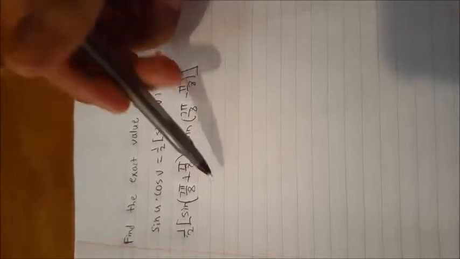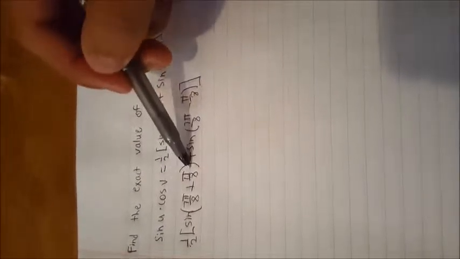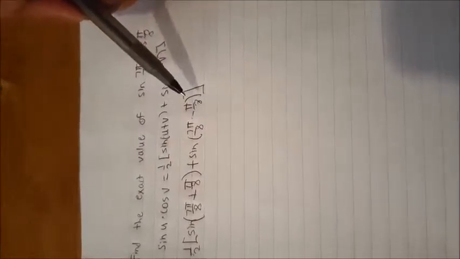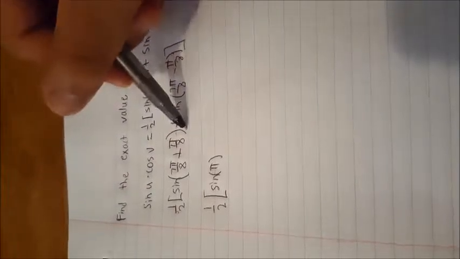And after that, you're going to add the 7 pi and the pi and subtract the pi over 8 from the 7 pi over 8, which you will get 1/2 sine pi, because 7 pi plus pi is 8 pi over 8, which is just pi.